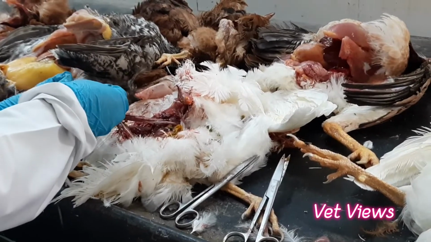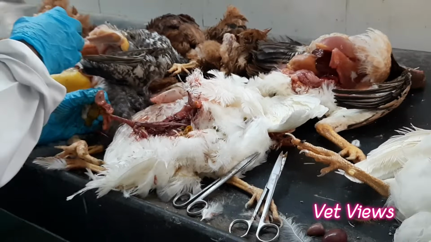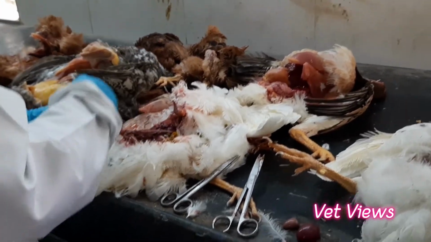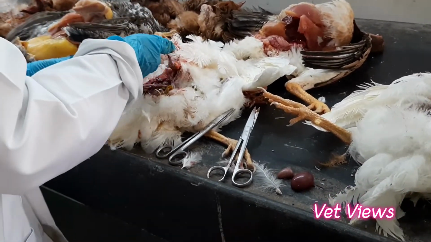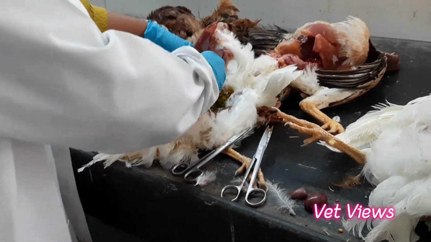Suppose in hyperemic cases there are serosal hemorrhages, if it is diffused, then you can also suspect bird flu. In bird flu cases also there will be serosal hemorrhage. This internal side is called mucosal hemorrhage. When it is on the serosal side, you can suspect those kinds. In those cases, you have to look at the heart for epicardial hemorrhages.